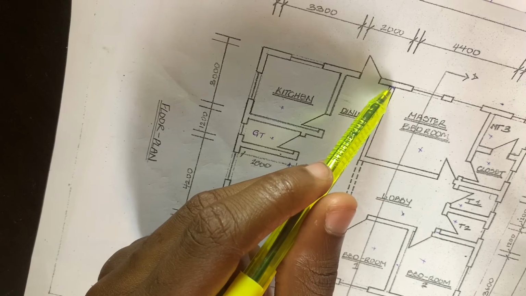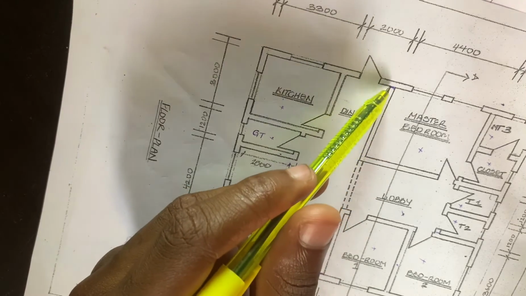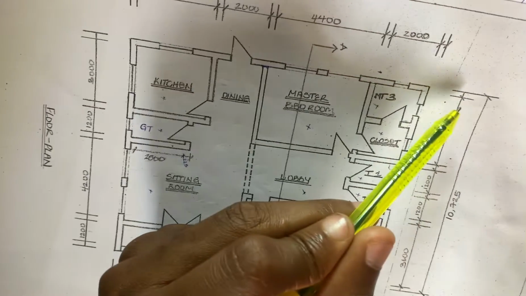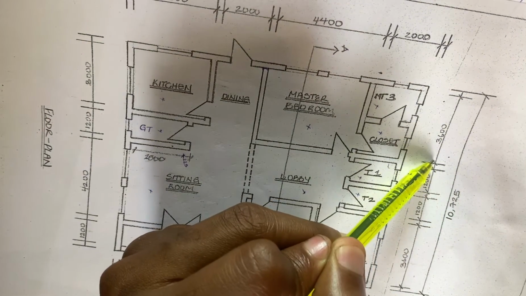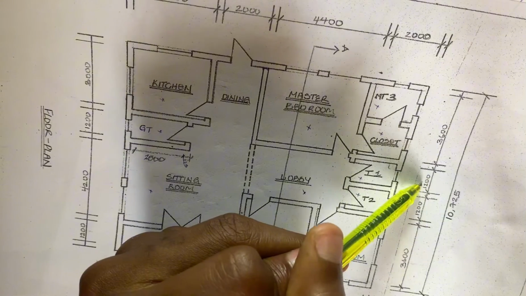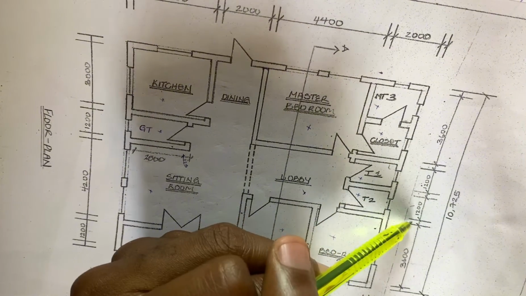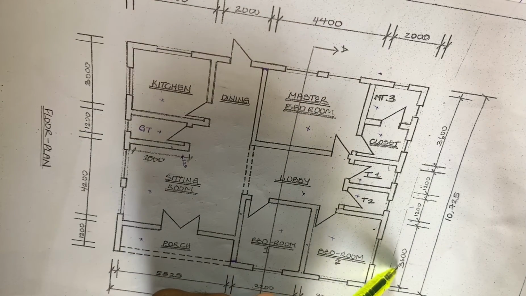So what's the dimension of this vertical wall? The dimension of this vertical wall would be the summation of 3,600, 225, 1,200, 225, 1,200, 225, and 3,600.